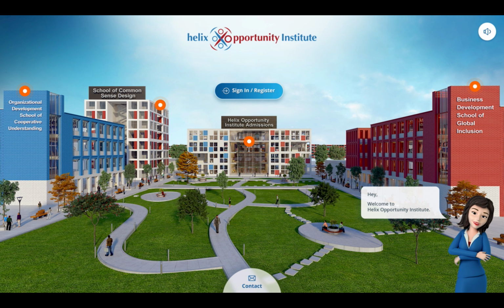So here you'll notice this is the landing page or the home page of the Helix Opportunity Institute that is going to house our design training, our business development training, and our organizational development training. It starts out with a campus tour guide kind of welcoming you to the campus and giving you instructions on how to navigate the areas.